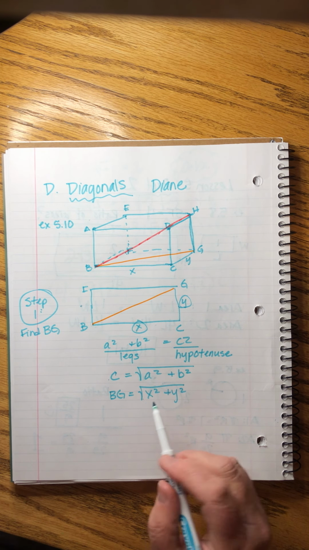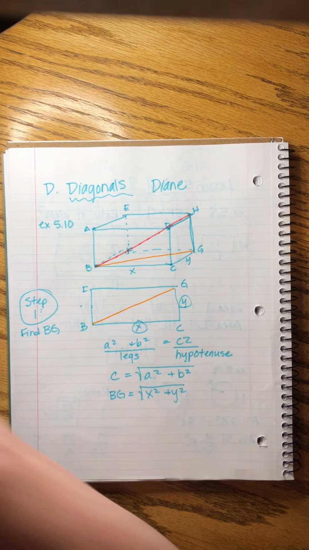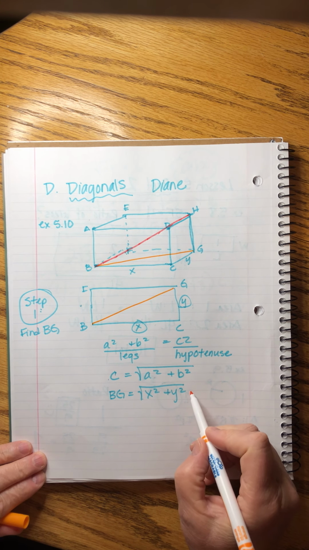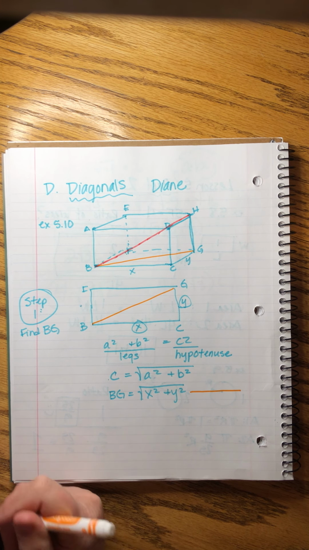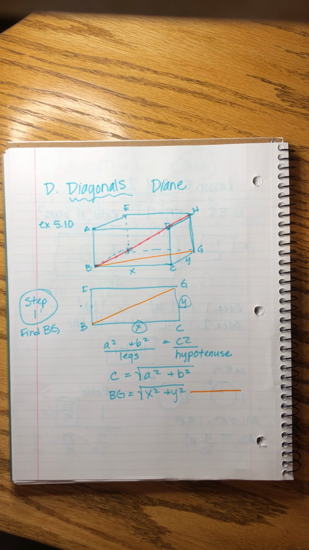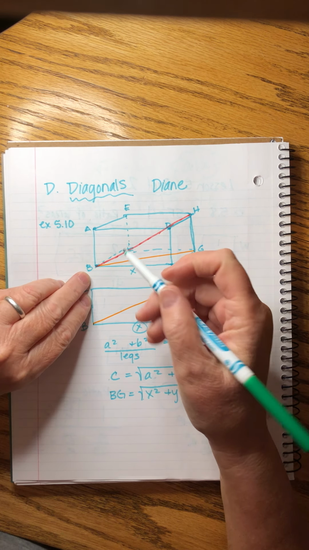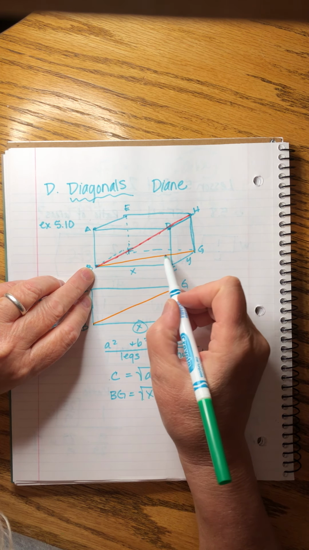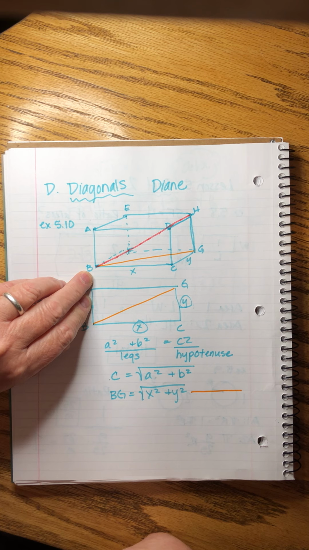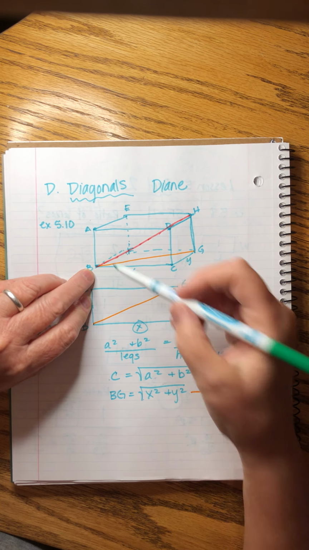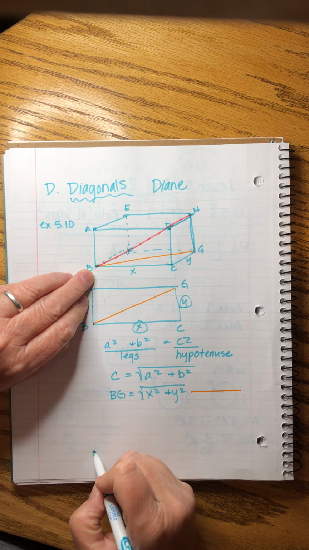Okay, so now we know that this orange line is that dimension long. Now what we want to do is, I just want to make sure I'm doing this in the right order. BG and HG, okay? Now we want to imagine a right triangle that goes from there to there to there. Does that make sense? The triangle looks like this.